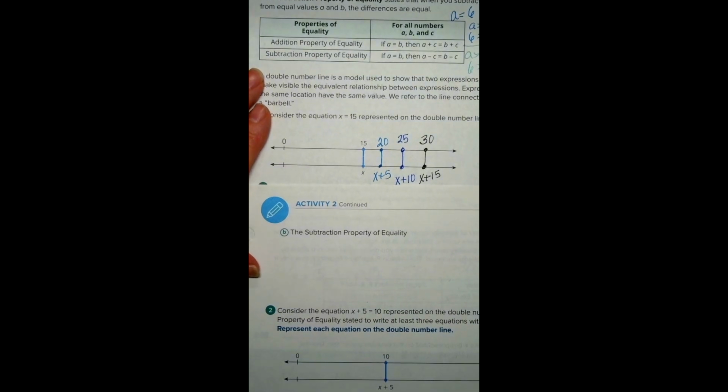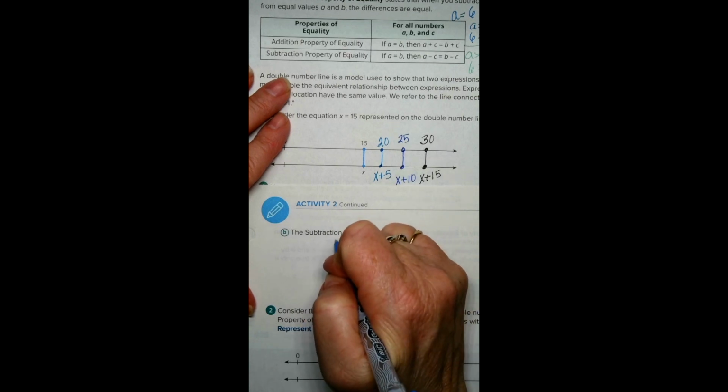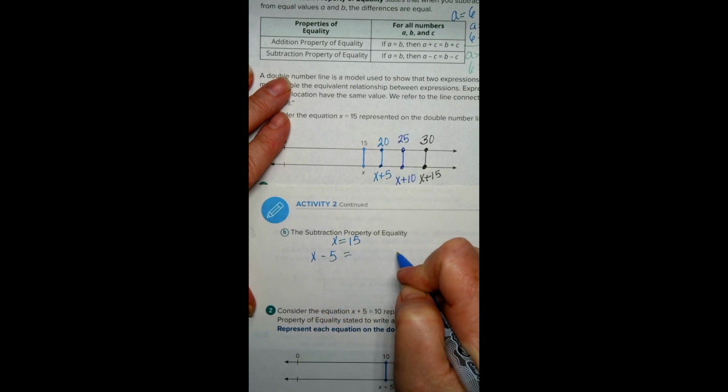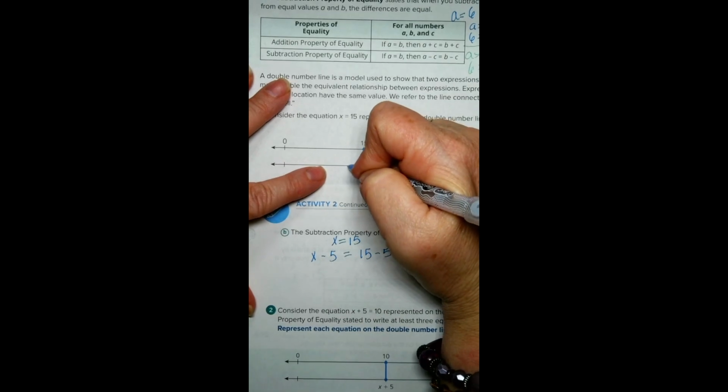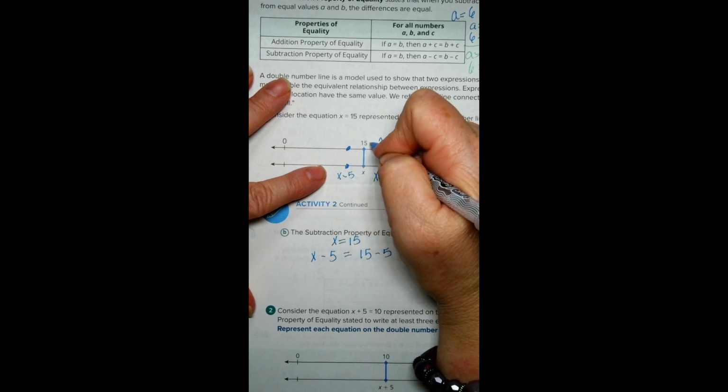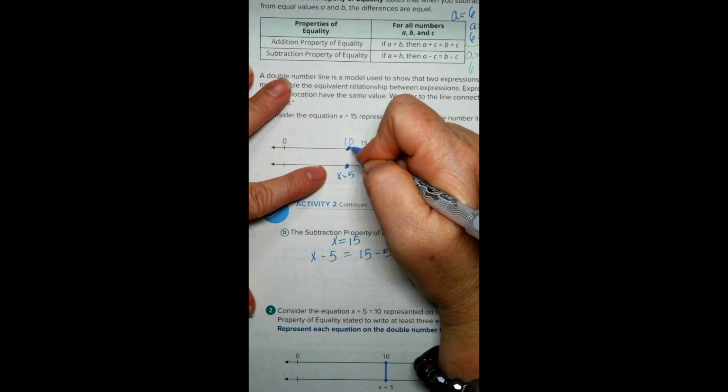Okay, excellent. Moving on to page 407, which is literally the same thing, but with subtraction. We are going to use the same double number line, but now we're going to subtract. So starting again with x equals 15, if we did x minus 5, that'll equal 15 minus 5. If we do a minus 5, it's going to go this direction. So x minus 5, 15 minus 5 puts us at 10.